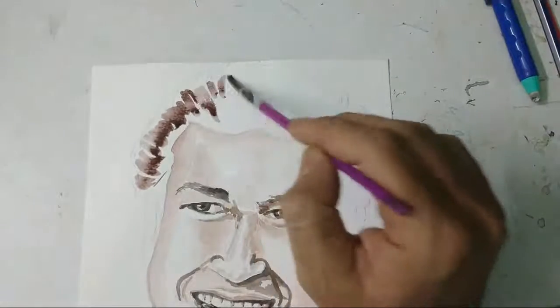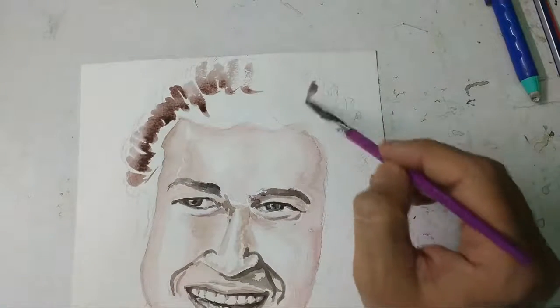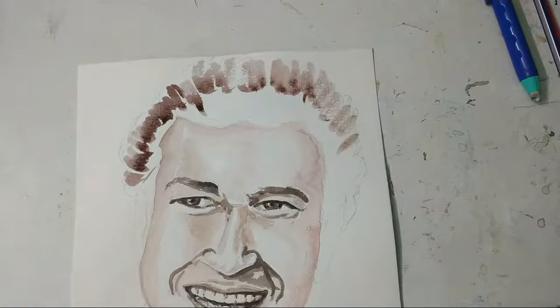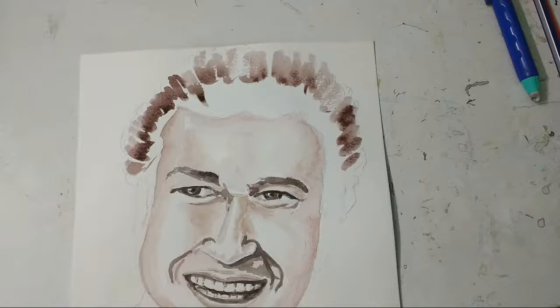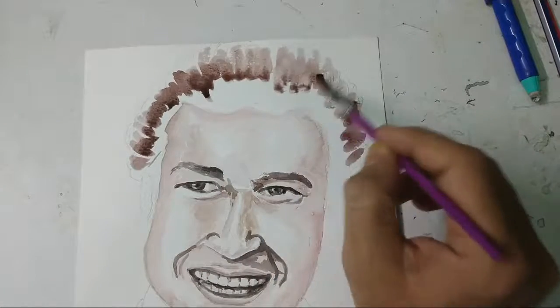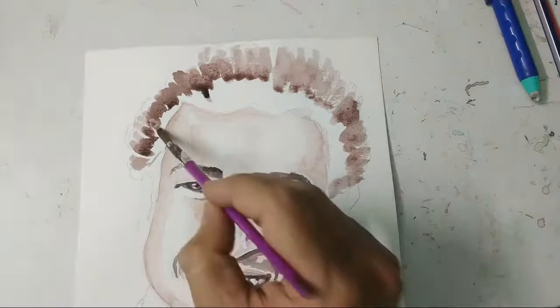Now this is because the hair is curly, so I have to do this first. This is again the first baseline of the hair, which will definitely get covered with black.